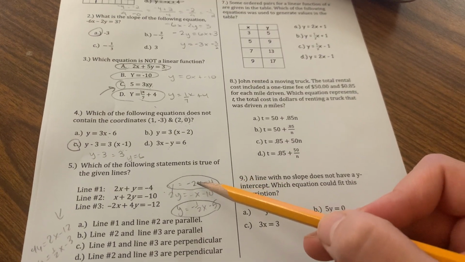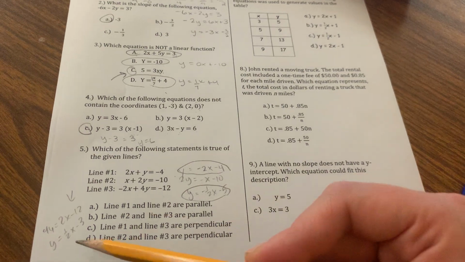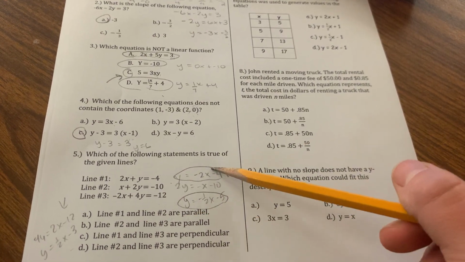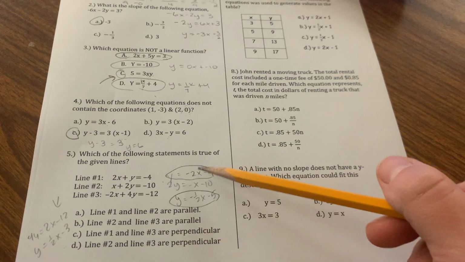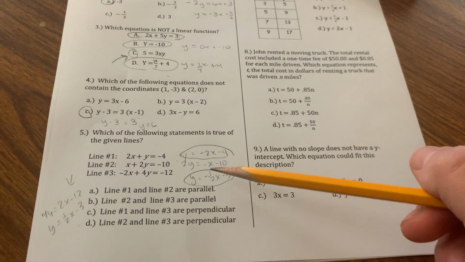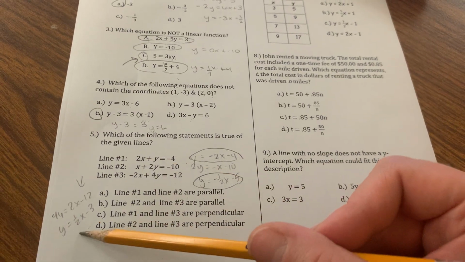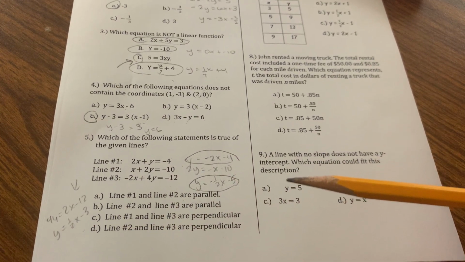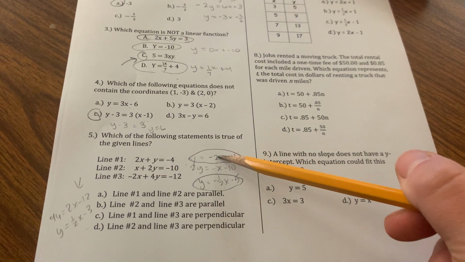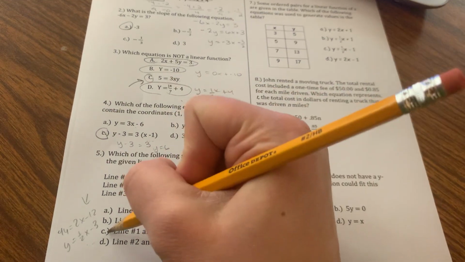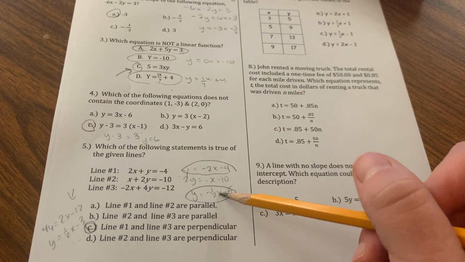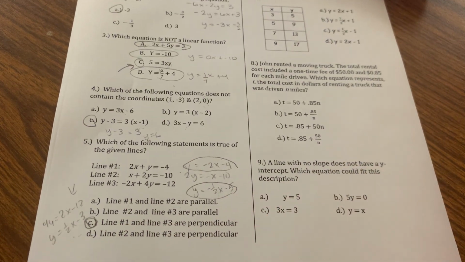So the slopes are -2, -1/2, and 1/2. It says line 1 and line 2 are parallel. No, they're not the same slopes. Line 2 and 3 are parallel. -1/2 and 1/2. No, they're not the same slopes. Line 1 and 3 are perpendicular. Are they opposite reciprocals? Yes, they are. Let's check the last one. Line 2 and 3 are perpendicular. No, they're not opposite reciprocals.